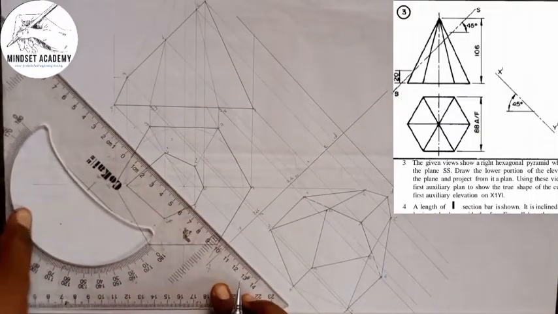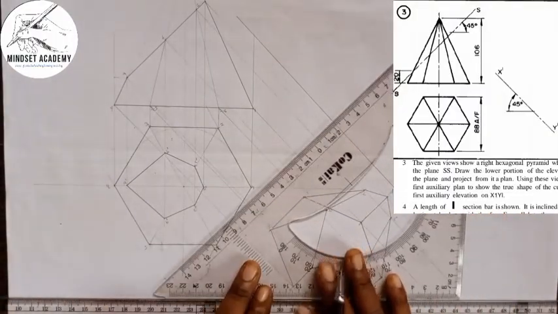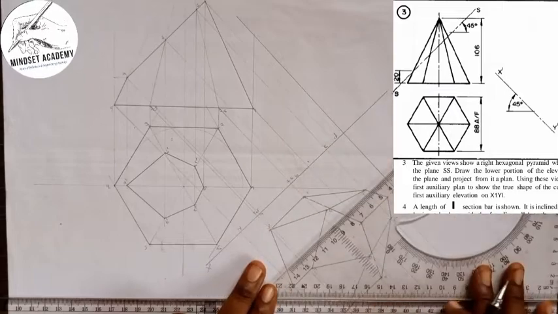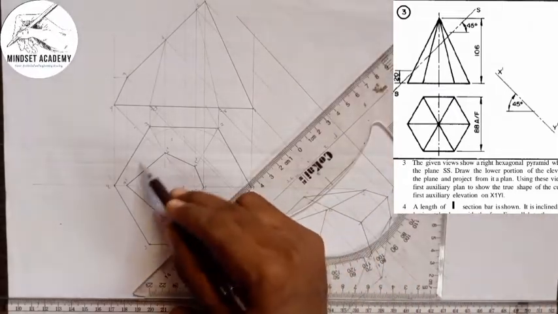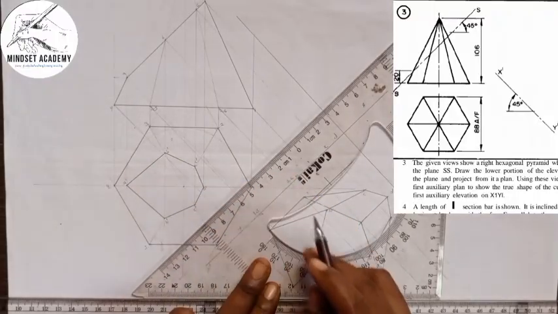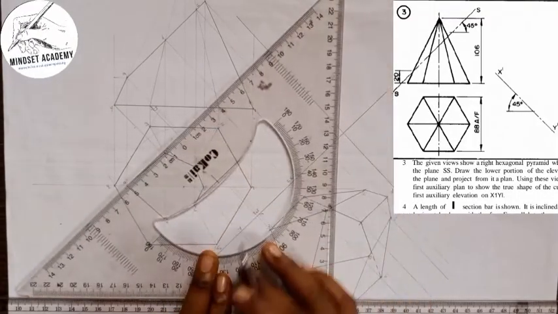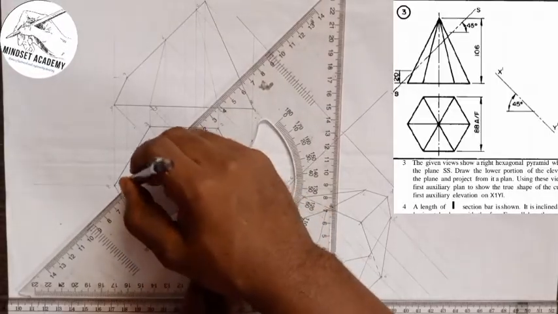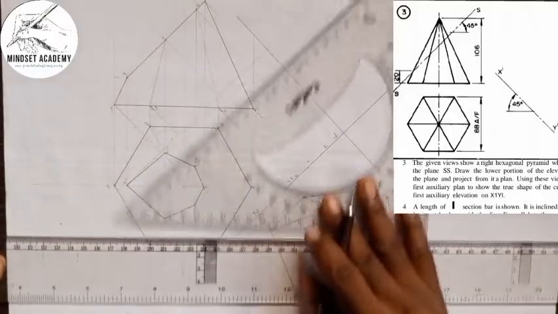So what I'm going to do is I'll start projecting all these points. One thing you need to understand is this. I will start from the one inside first of all. So let's do that and see. So I'll project point A, right?